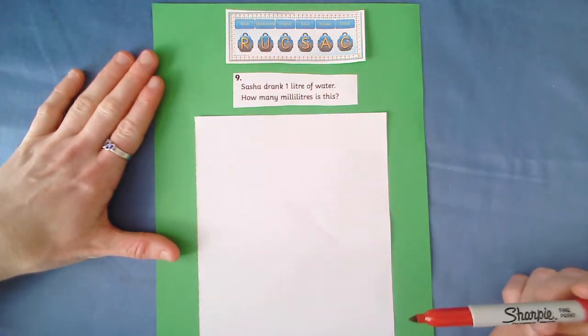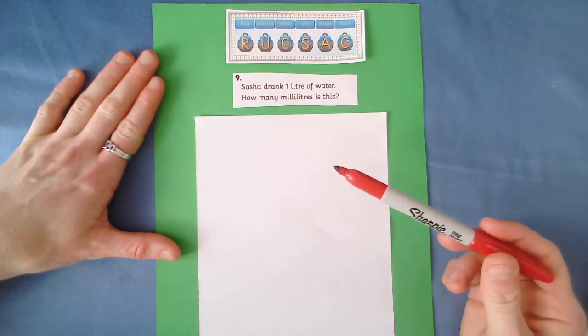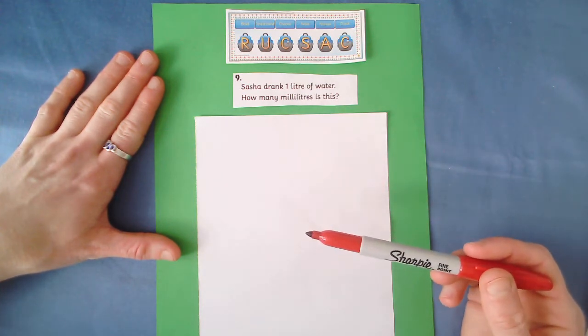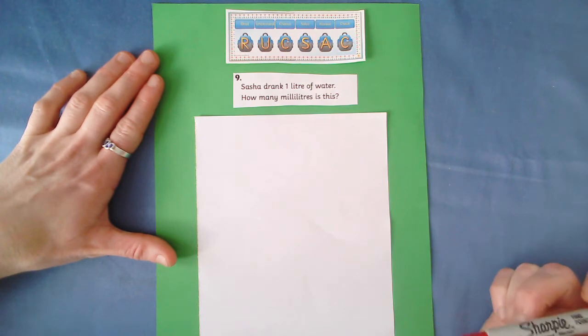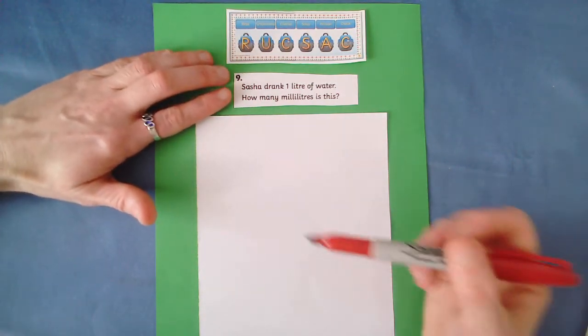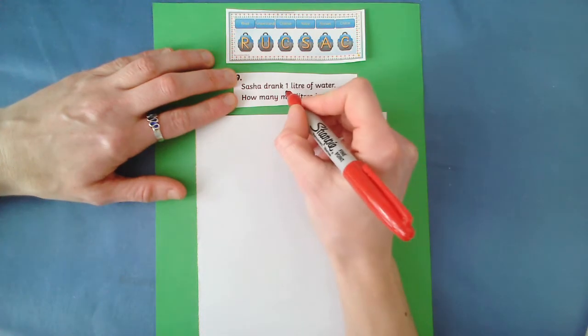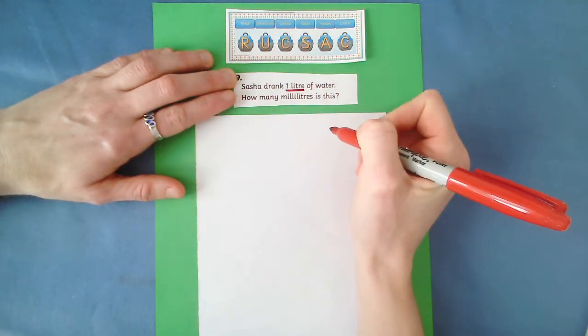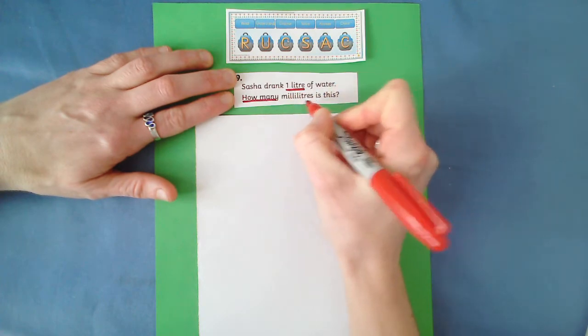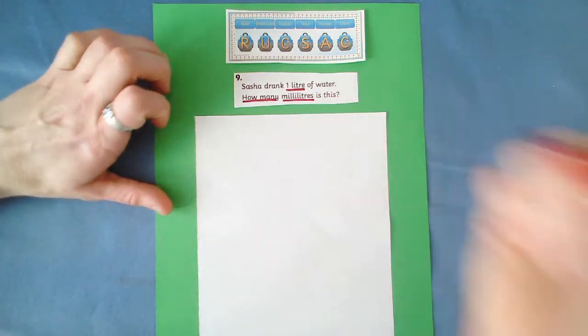Okay, so let's start with this green one. So first step, read the question. Sasha drank 1 litre of water. How many millilitres is this? So let's make sure we understand the question. Let's highlight some key information. Sasha drank 1 litre of water. How many millilitres is this? So we want to know how many millilitres is in 1 litre. Now, can you remember from earlier in the video how many millilitres in a litre?